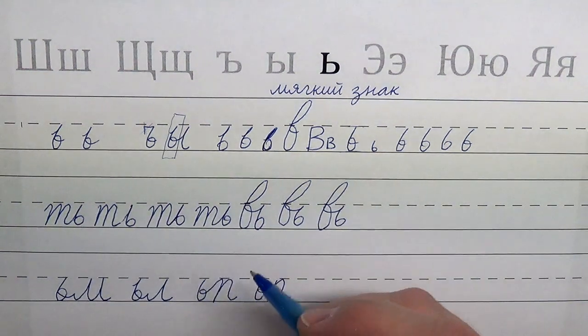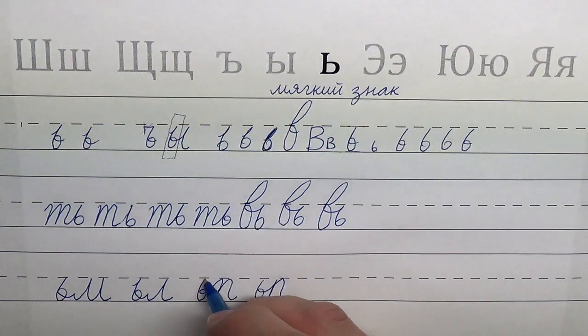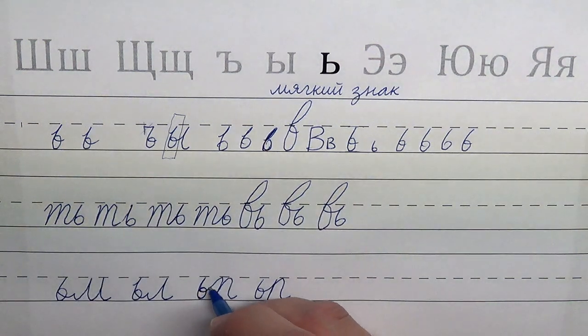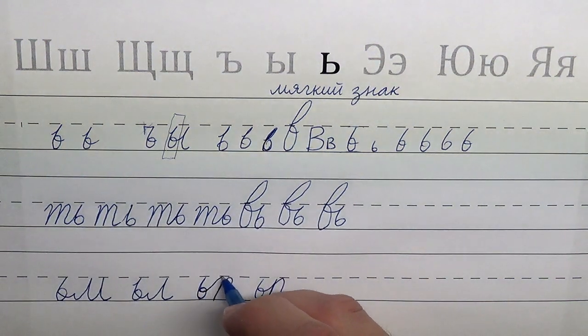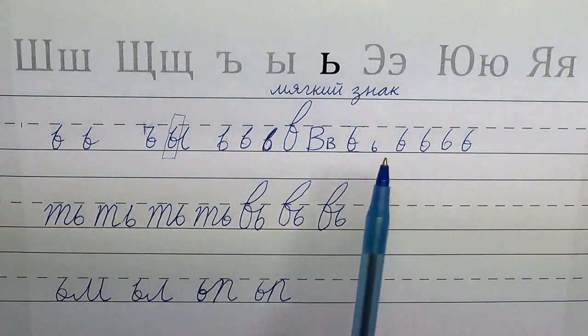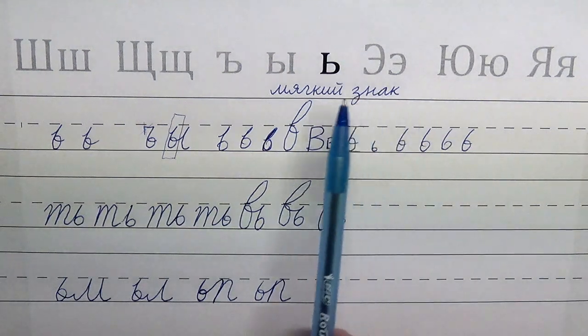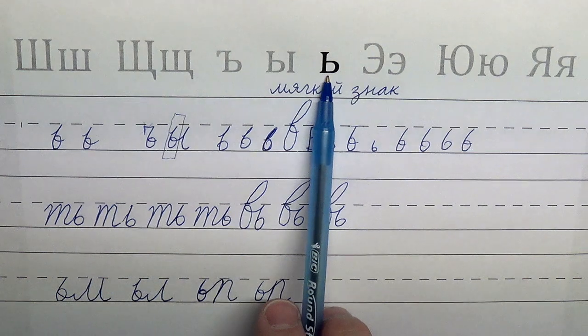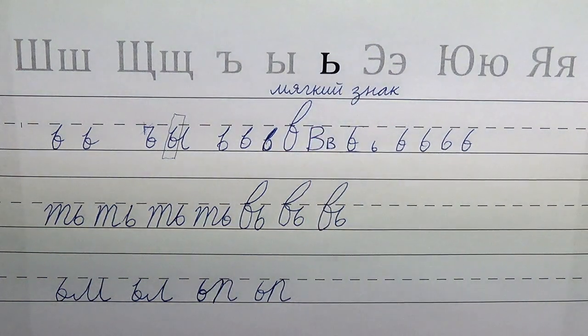So just like with our V or our O, here you just sort of cross over this little O that you've written, and angle up and into your next letter. So this is мягкий знак, soft sign is what that means. In print, only in lowercase. In cursive, also only in lowercase.